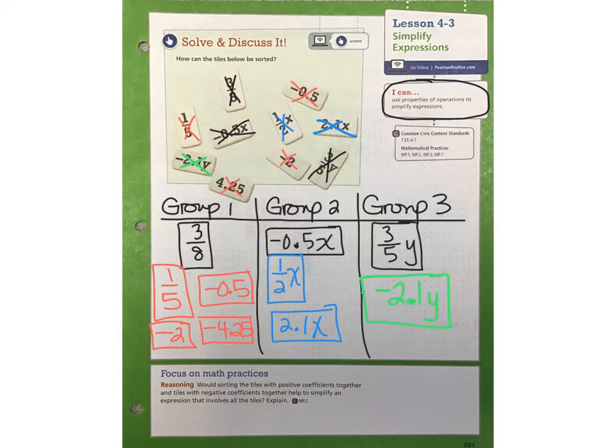Well, when you take a look at group 1, what you'll notice is that each of these is simply a single number. Sometimes you have a fraction, like 3/8 and 1/5, and other times you have decimals, like -5/10 or -4 and 25/100. And last but not least, the other number in this group is simply an integer, -2. But in all cases, these are just numbers, and we call these constants.